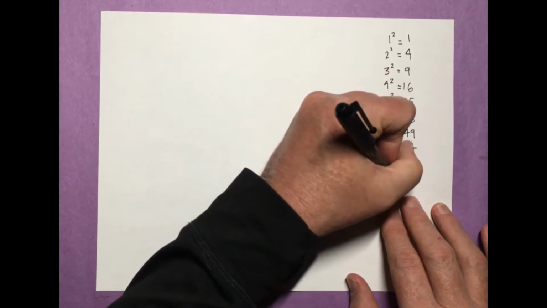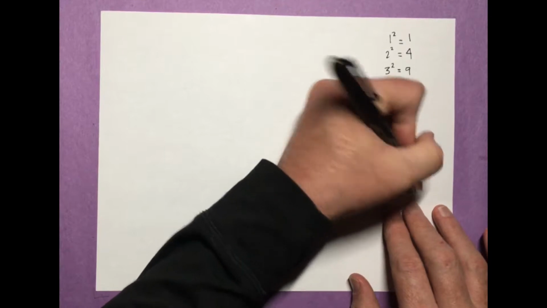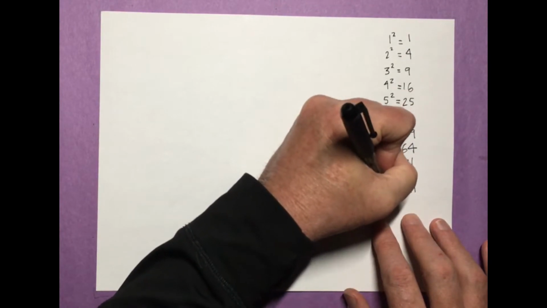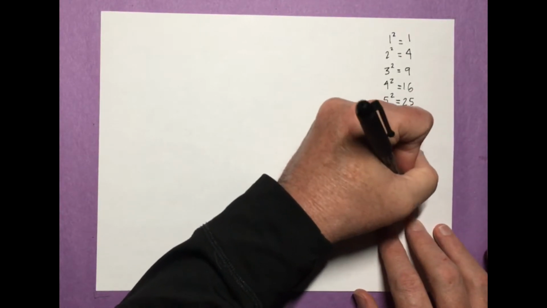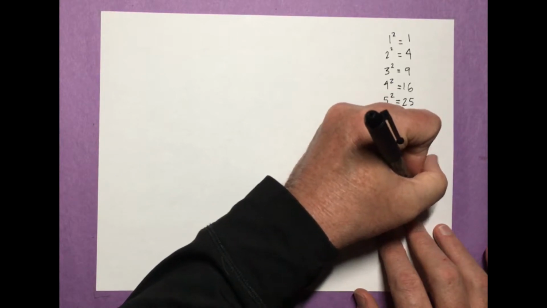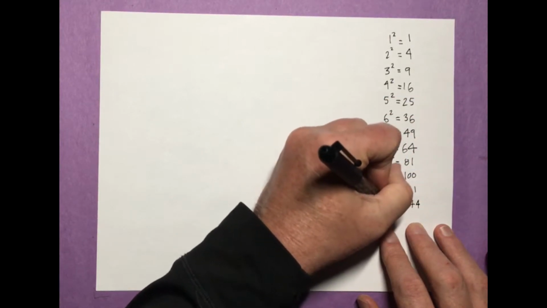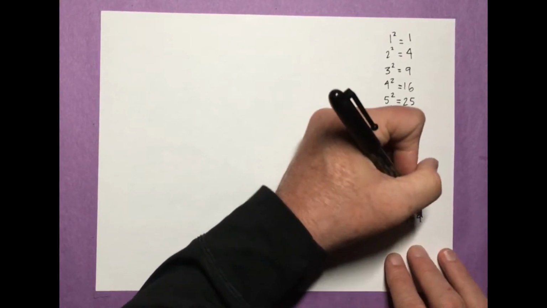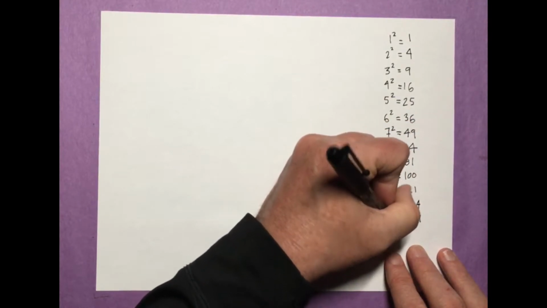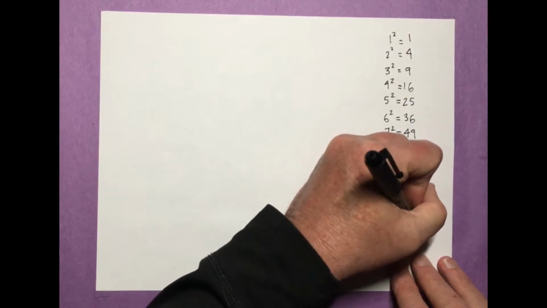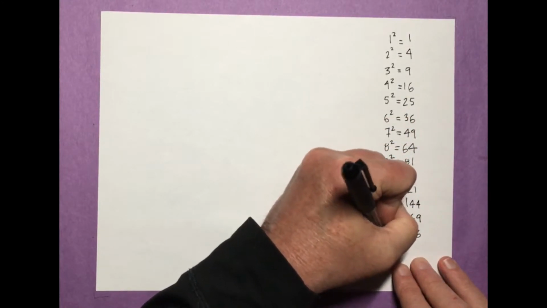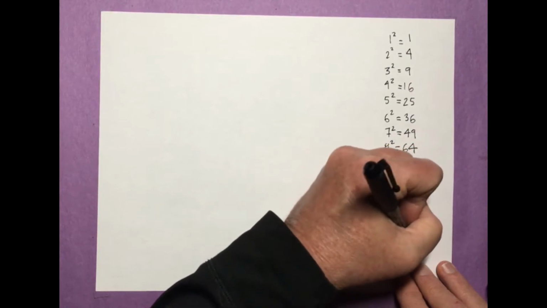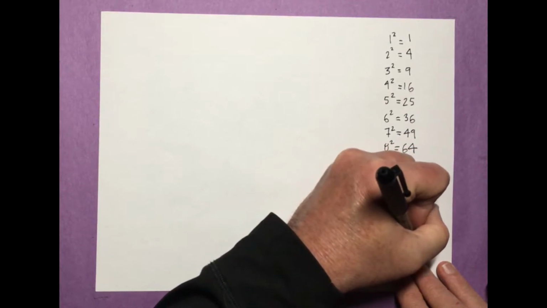11 squared is 121. 12 squared is 144. 13 squared is 169. 14 squared is 196. And 15 squared is 225.